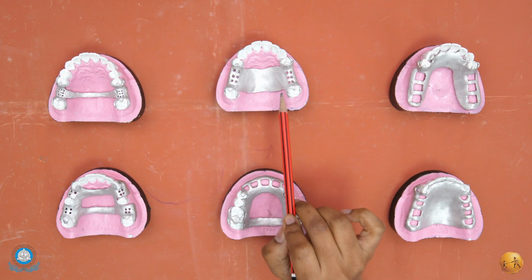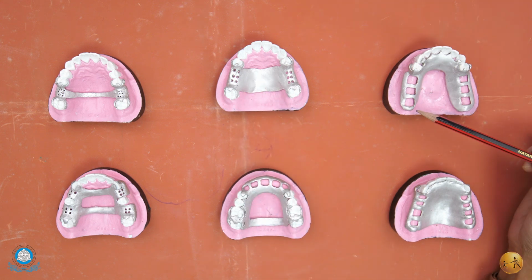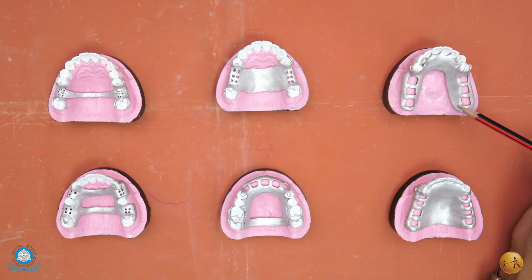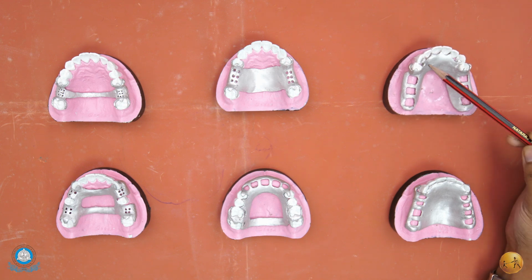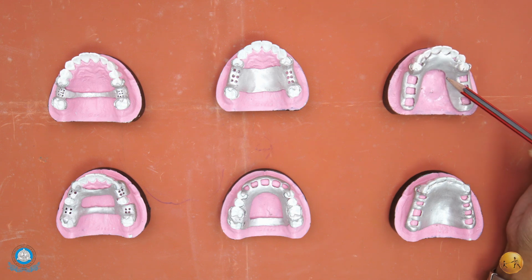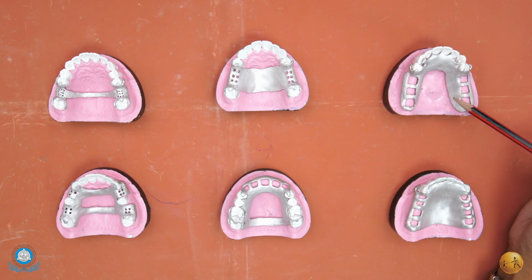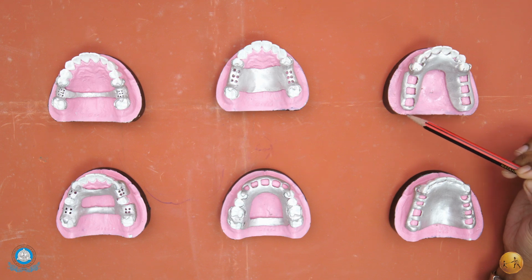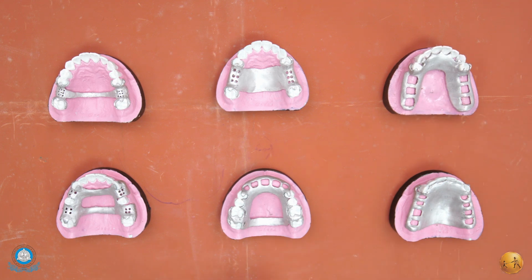The third major connector that we are looking at is a horseshoe shaped major connector. It's a thin band of metal that runs along the lingual surface of the teeth and extends about 6 to 8 mm onto the palate. The disadvantage of this major connector is that it flexes because of the lack of rigidity with the major connector. So it is indicated in short span class 1 and class 2 situations.